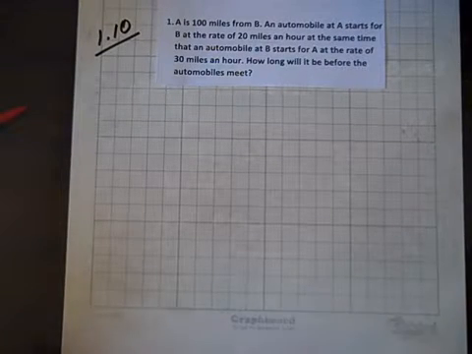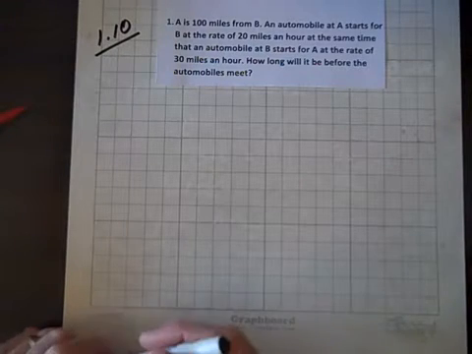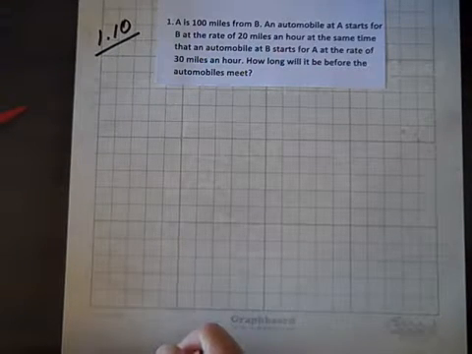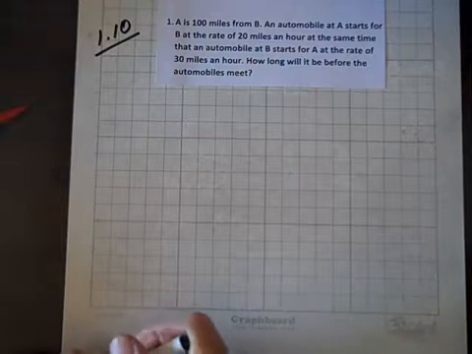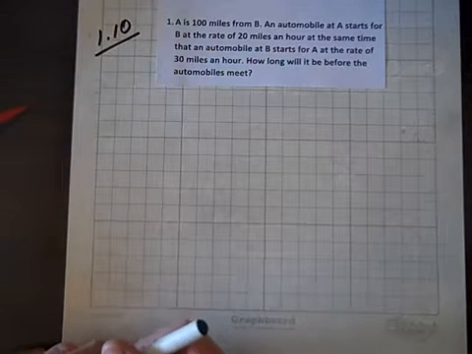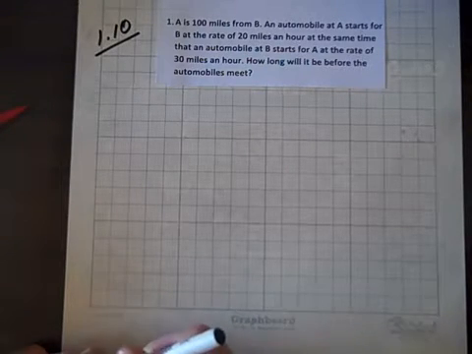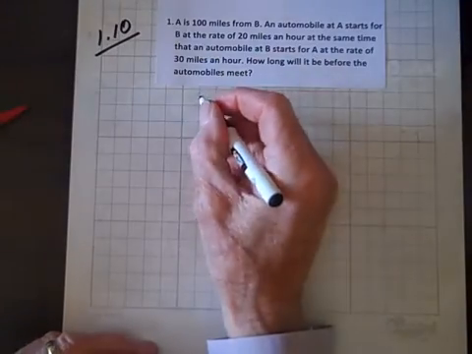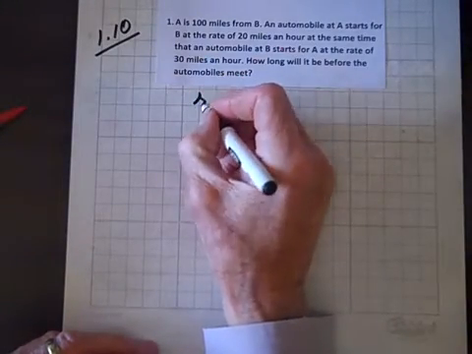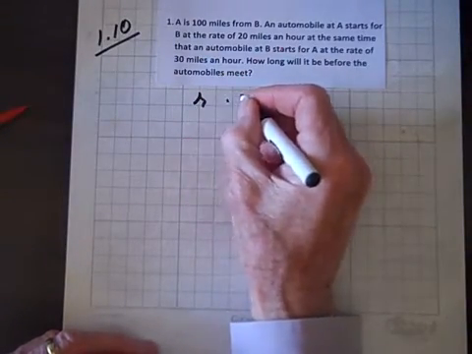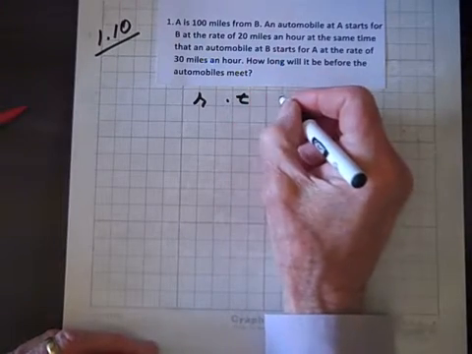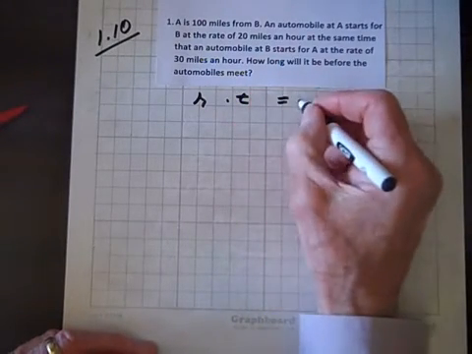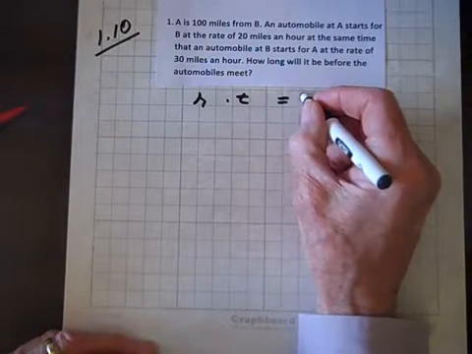Well, this is section 1.10, and it has to do with distance, rate, and time. So we'll make a chart to that effect, and we know that rate times time, if the rate doesn't change, equals distance.